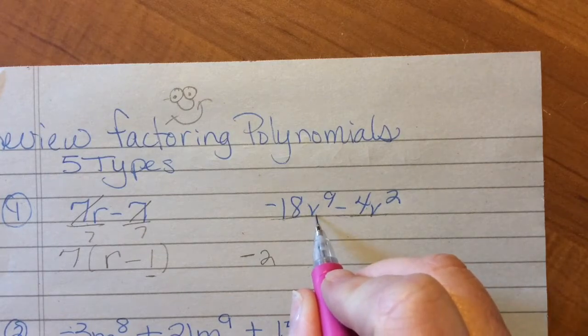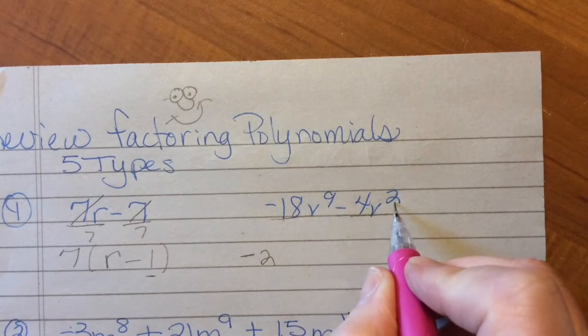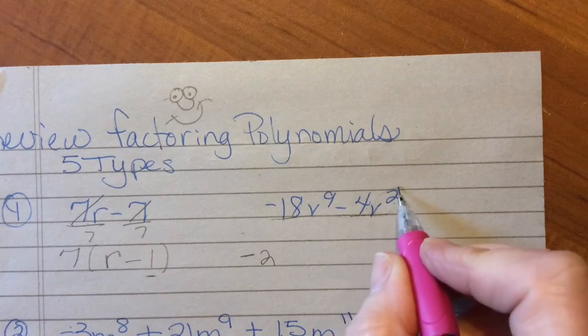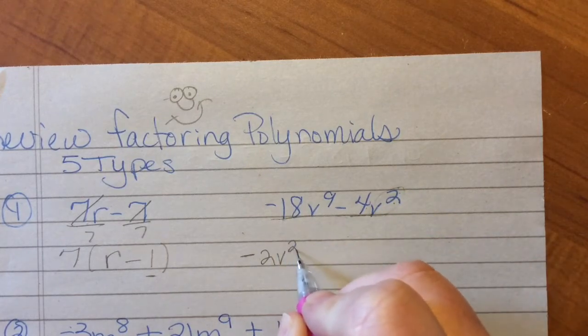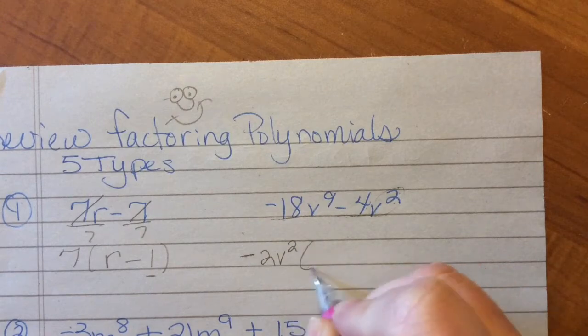Now I'm going to look at the v's. I have 9 of them here, 2 of them here. So the most I can pull out is your least amount that you have. So this is going to be v squared or v to the second power.